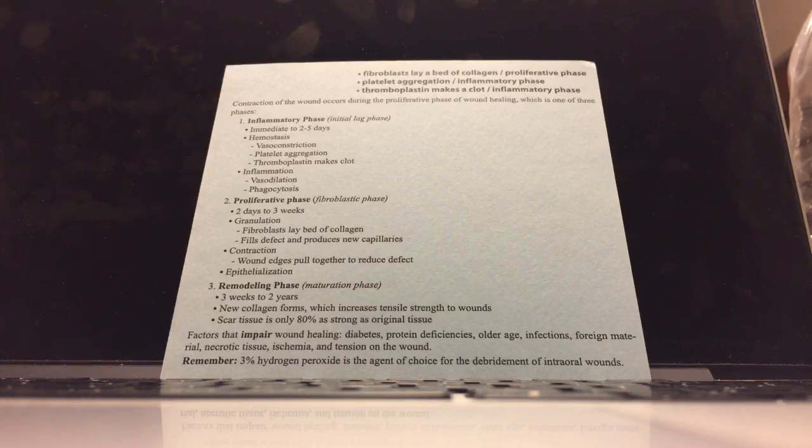And the third phase is the remodeling phase, which is a maturation phase. It lasts 3 weeks to 2 years, in which new collagen forms. This increases tensile strength of the wound. Scar tissue is only 80% as strong as the original tissue.